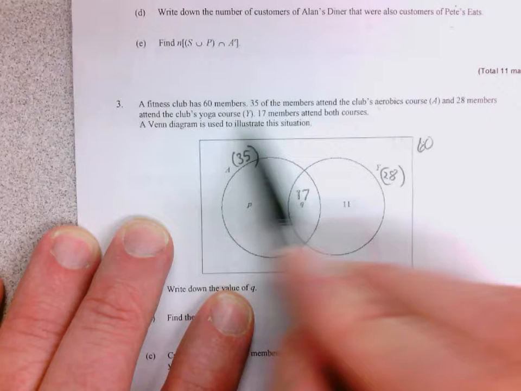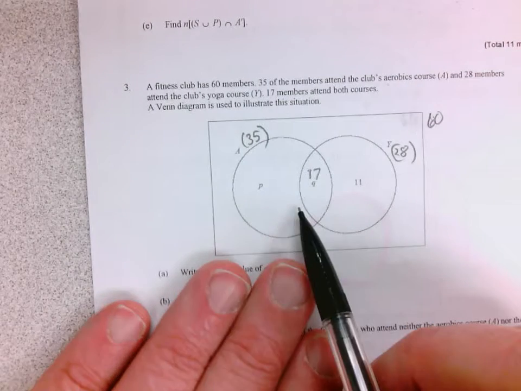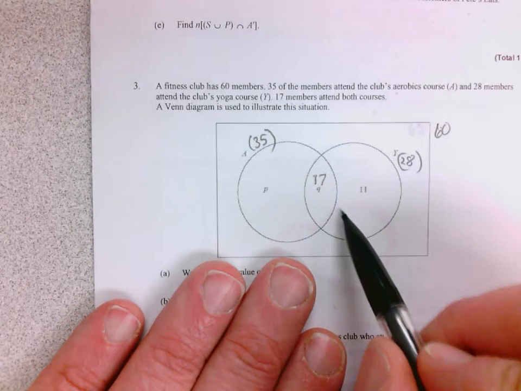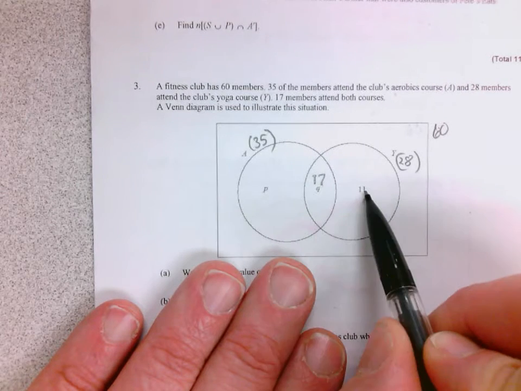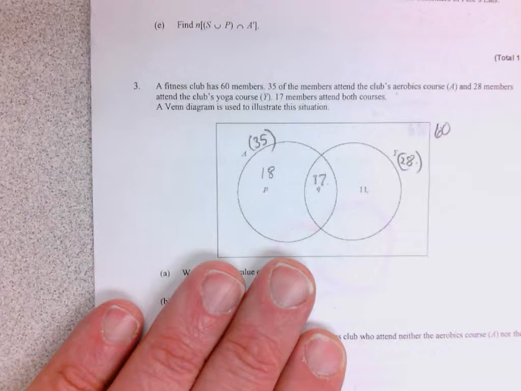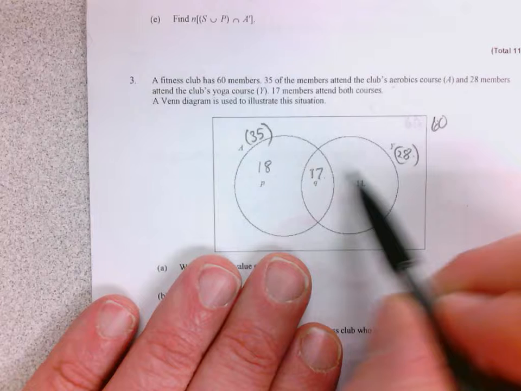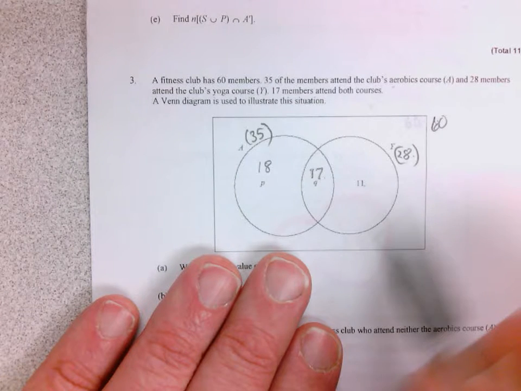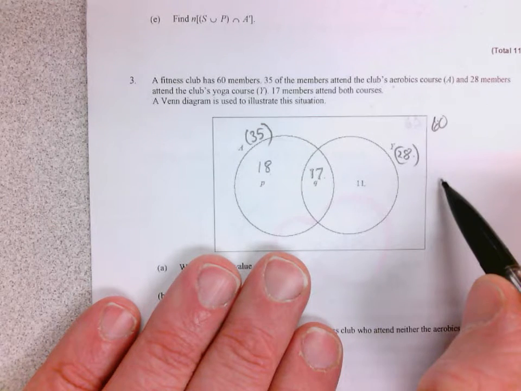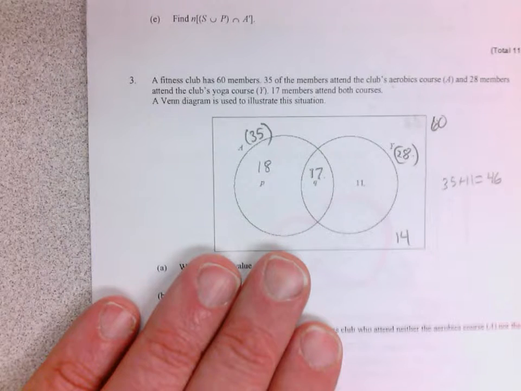Pretty straightforward. If you can finish your Venn diagram without reading the question, do it. So if this is 17 plus 11 is 28, 17 plus 18 is 35. So I got my Venn diagram. I know that everything adds up to 60, so this is 30. This circle is 35. 35 plus 11 is 46. That means out here is 14. So I have everything, and now I can just answer the question.